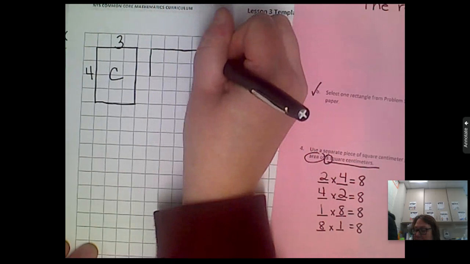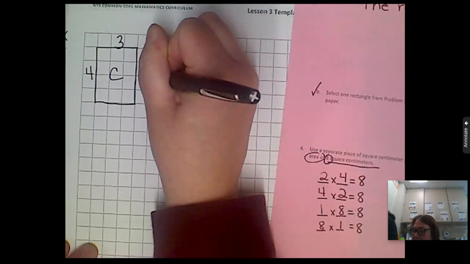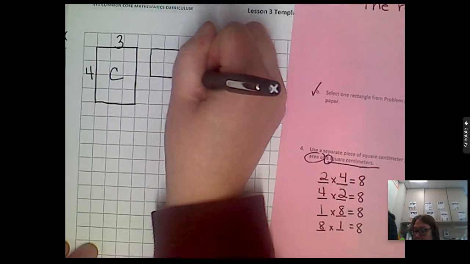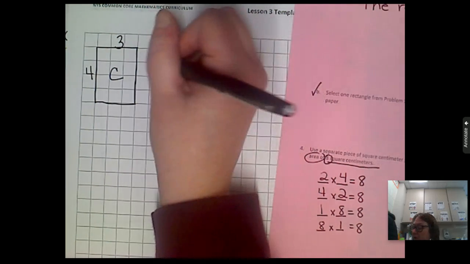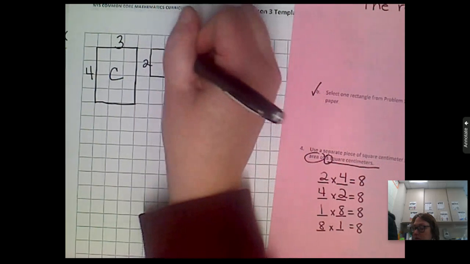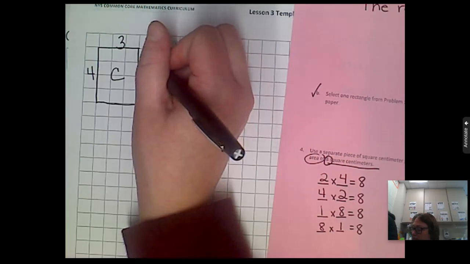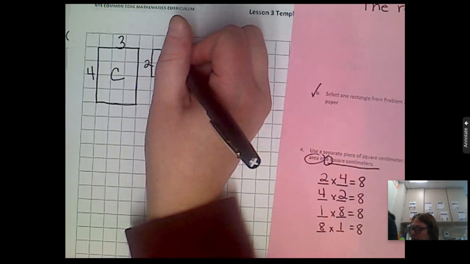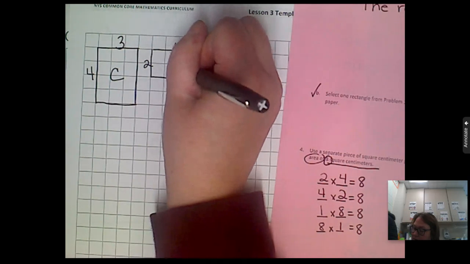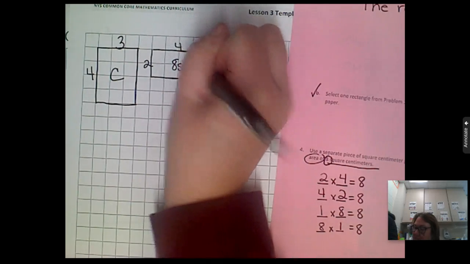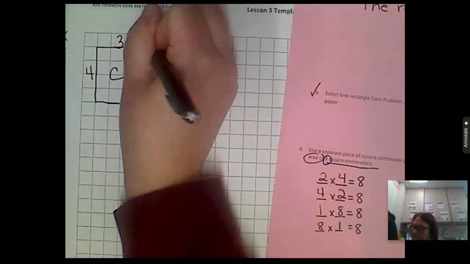Make sure we're putting them on our centimeter grid paper. They definitely wouldn't fit on our inch grid paper, because we didn't have a lot of room left on that. So 2 times 4, there was 2 rows of 4, and that gave us an area of 8. So I'm just going to stick an 8 square centimeters on the inside there to show our area.